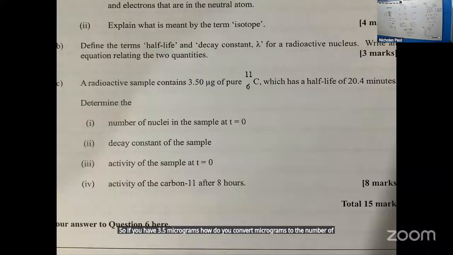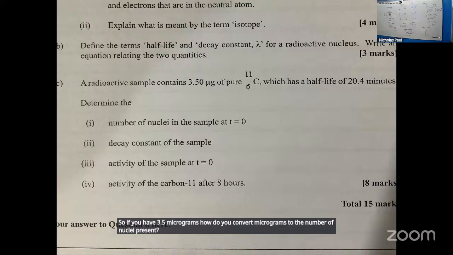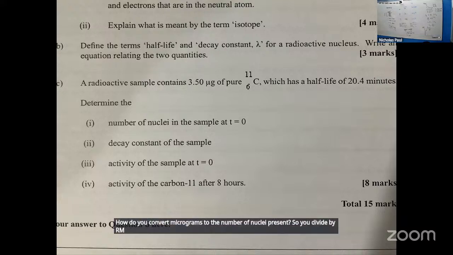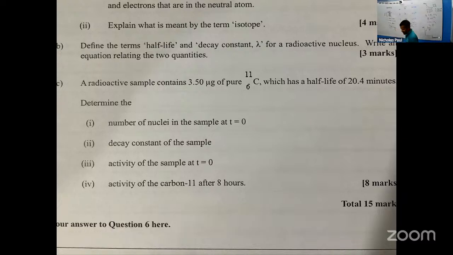If you convert the micrograms to grams, do you multiply by RMM or divide by RMM? So you divide by RMM and you multiply by Avogadro, right? Try this, please.